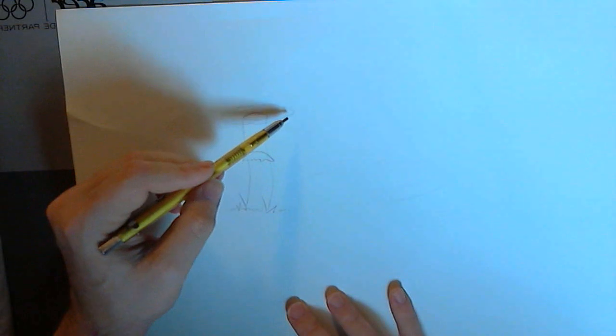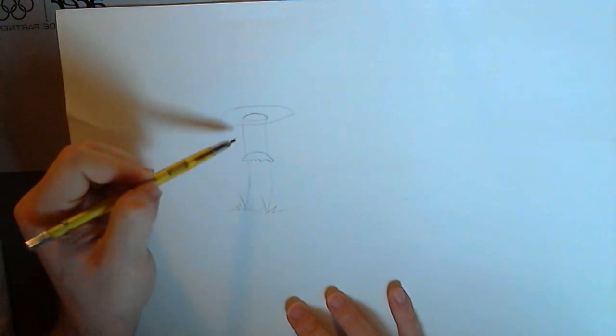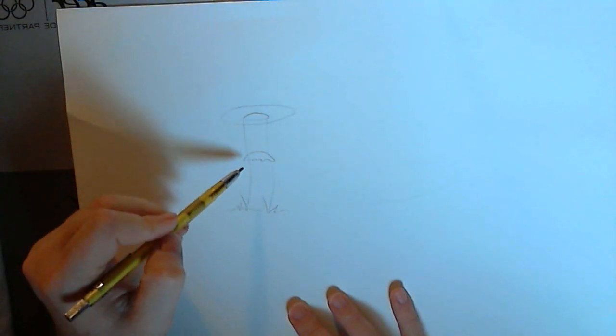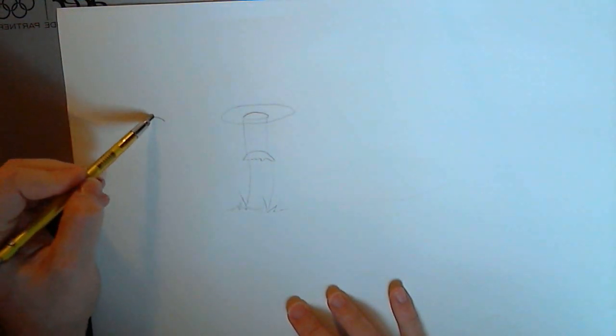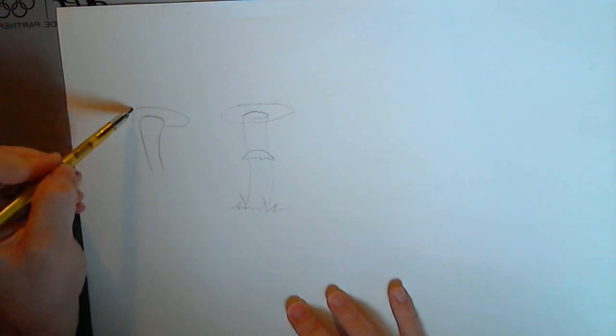Right, so the first part is you have the oval here. Second part is you have the stem that comes off. You can also start with the stem if you don't want to have to erase this line. You can actually start with the stem and then draw it down at whatever shape it's going to be, and then you can draw the oval on top of that.